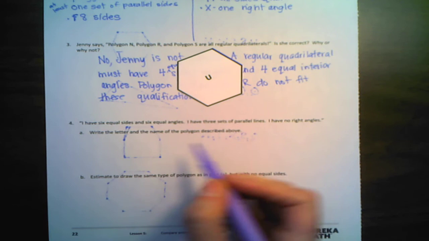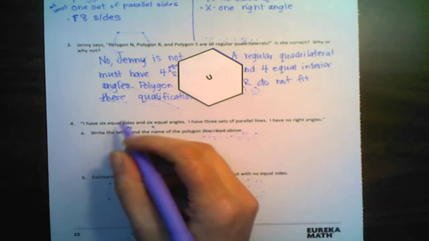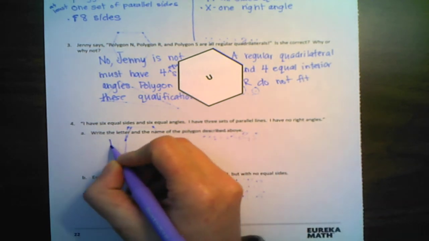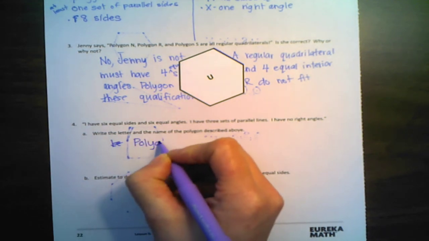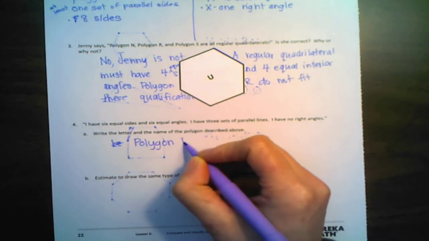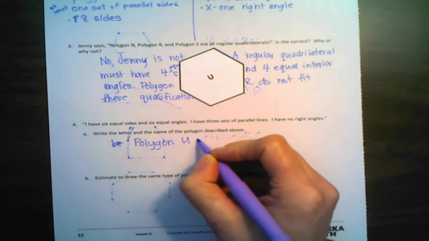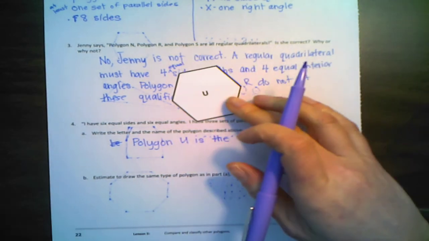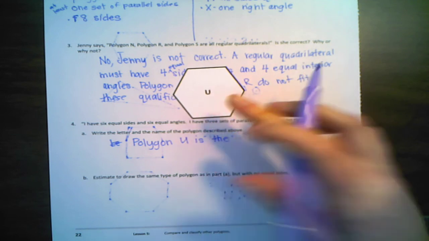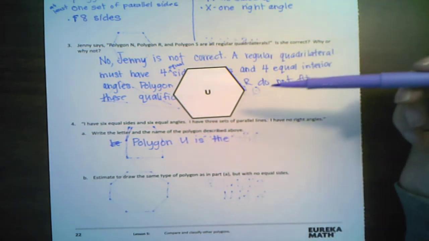All right. Write the letter and the name of the polygon described. Polygon U is the, what do we call this? What do we call a 6-sided shape?